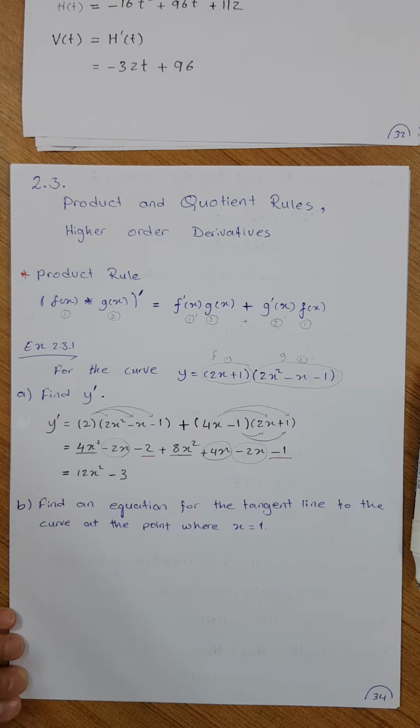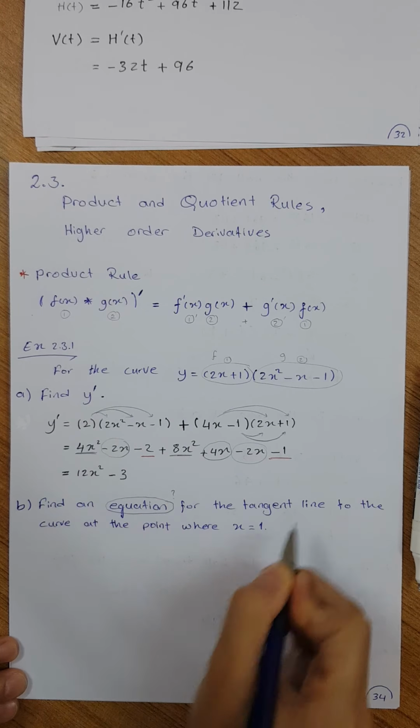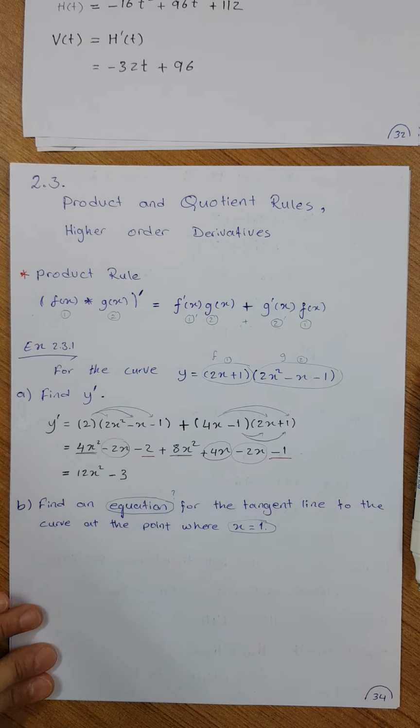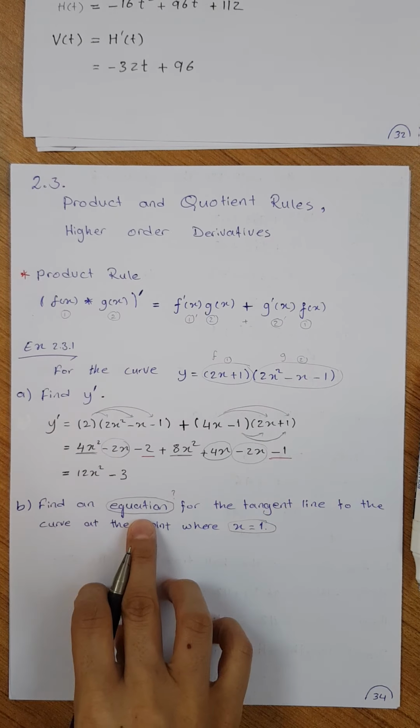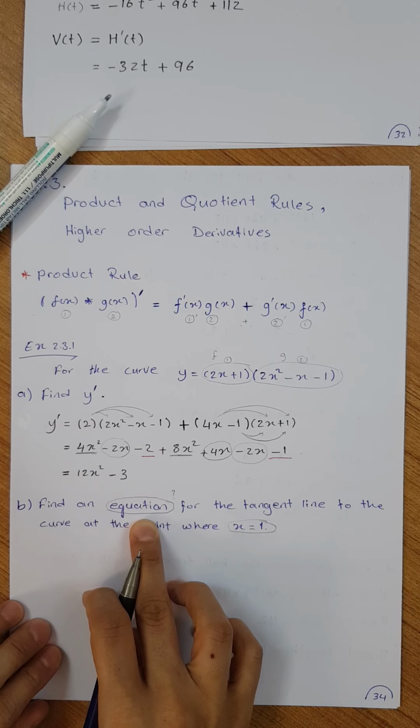The second requirement says find an equation for the tangent line. So what is required from us? Equation of a tangent line to the curve at the point where x is equal to 1. Look, this one is given, that one is the requirement, finding the equation of a tangent line.